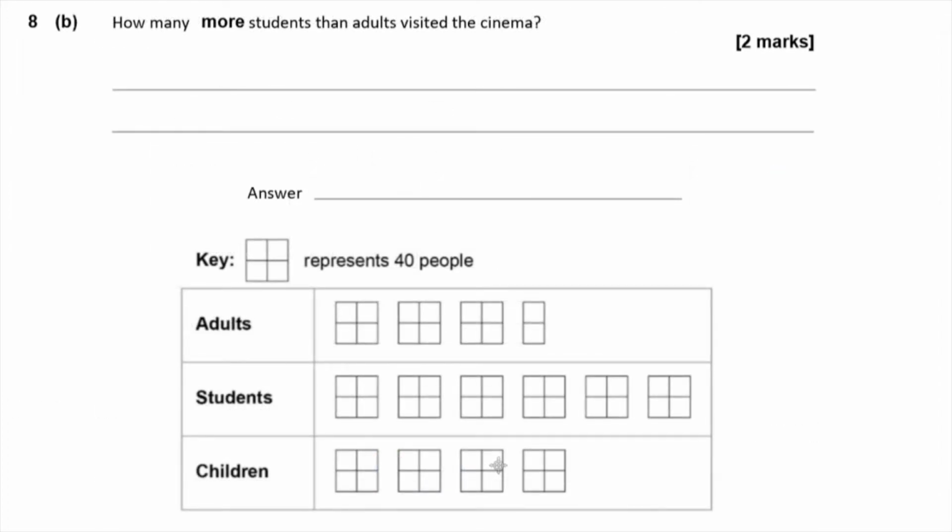Question 8b, how many more students than adults visited the cinema? Well, I mean, there's different ways of doing this. I could work out the students and then the adults and then subtract one from the other. But actually, I'm a bit lazy, so I'm going to do that visually. So this one and this one take away this one, this one take away this one, this one take away this, leaves me with this. And this is how many more students went than adults, isn't it?